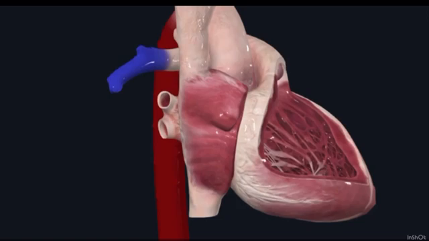So I'm going to take you through this video where you will see the relation of the interventricular septum with the outflow tracts and the inflows, or the opening of the mitral and tricuspid valve, and how they are arranged, so that whenever we see any pathology in fetal echocardiography, we can better orient ourselves, and that's the aim of this video.